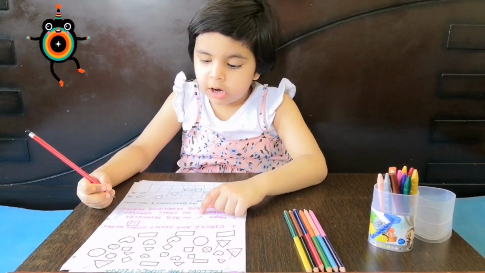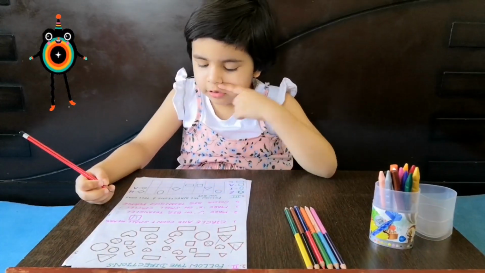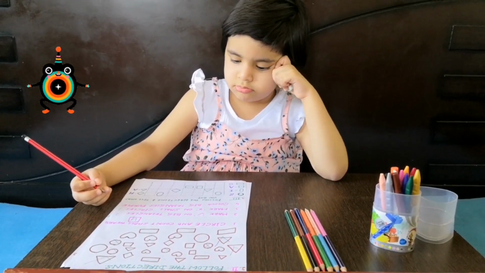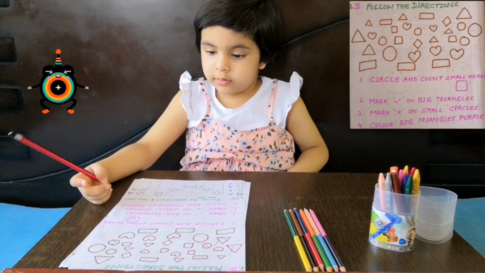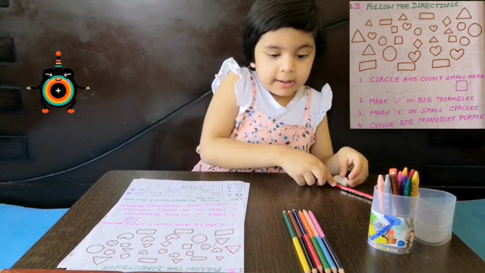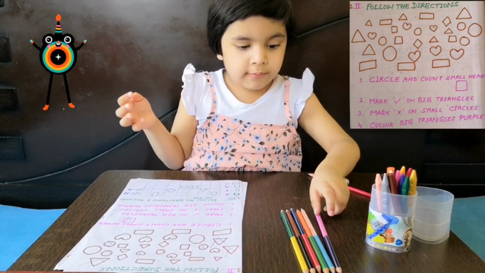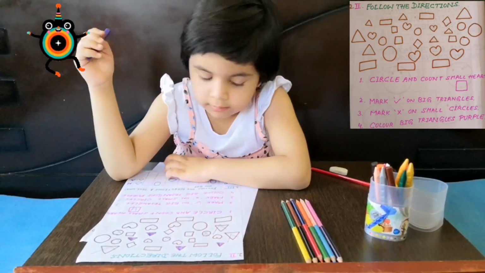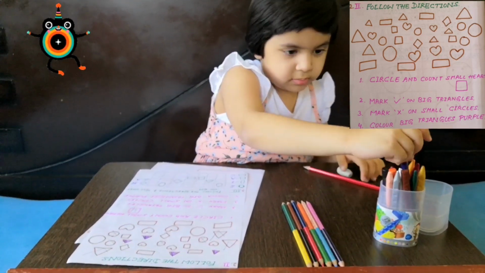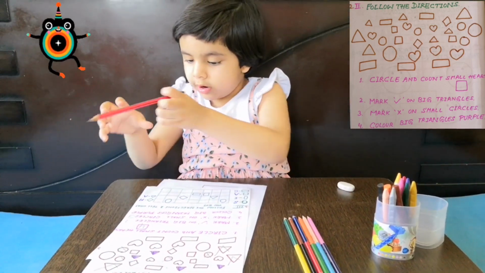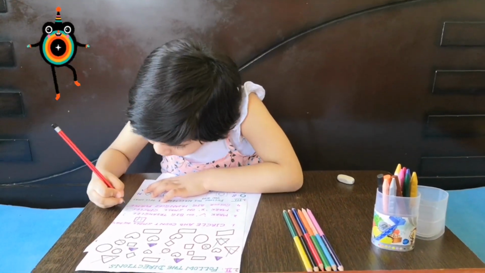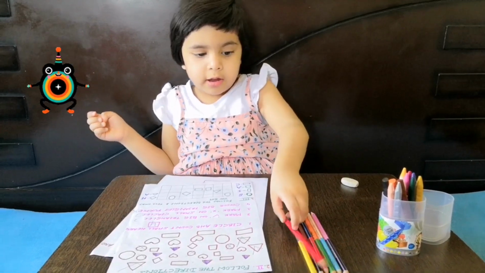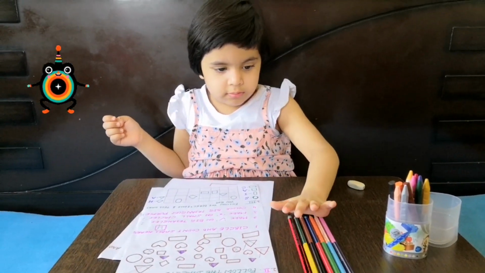Color big triangles purple. How many big triangles are there? 3, right? You have counted. Yes. So now I need my color pencil. This is my color pencil. That's it. The 4 questions are finished. There are 2 4s and 2 3s. That means it is equal. Okay. Go to the next question.